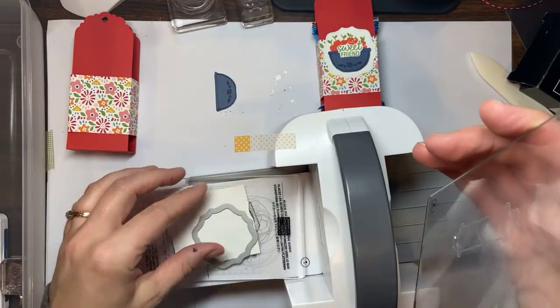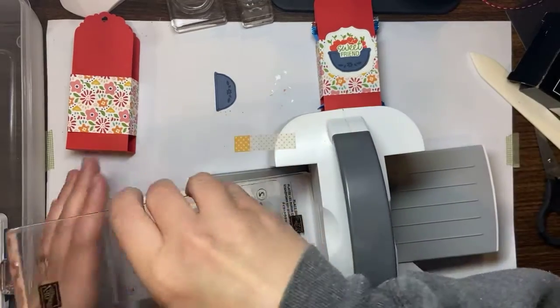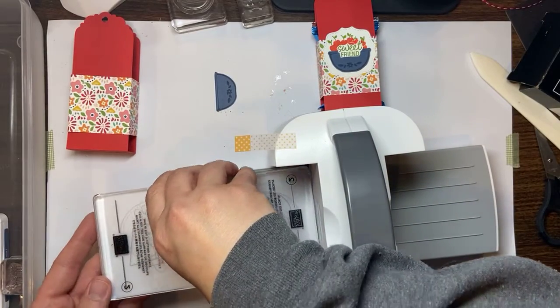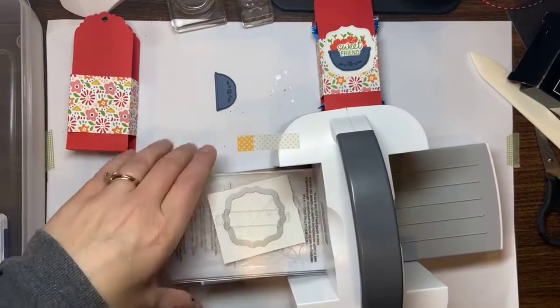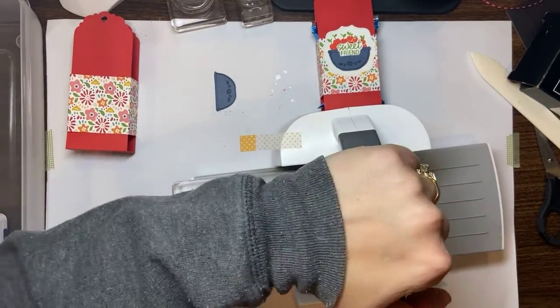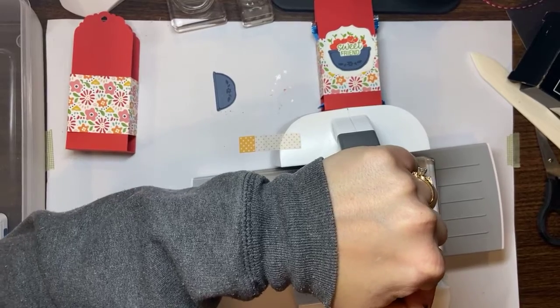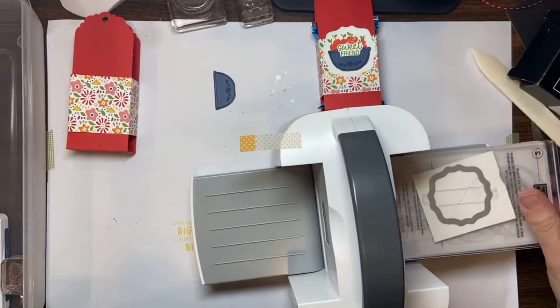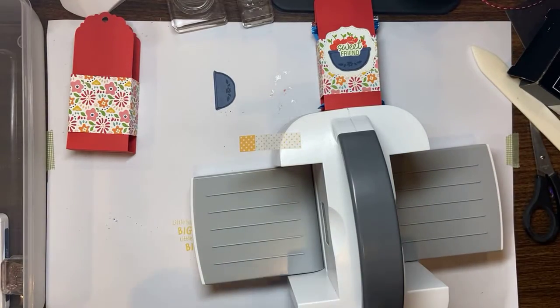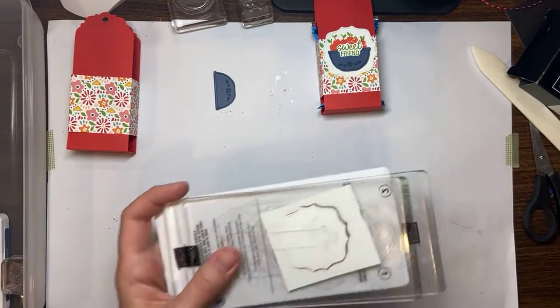Once again, if you get the kits, everything will be cut out, punched out, cut out. So you don't necessarily have to have the dies to make it work. But you do need the stamp set. If you want to make them just like mine, you can always use a different stamp set too. All right. We'll just let that be.